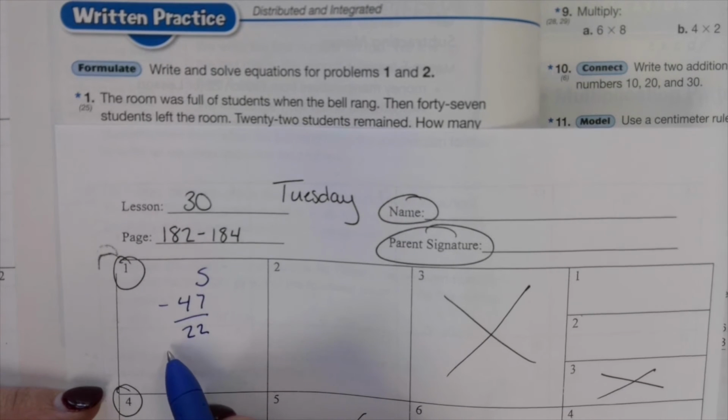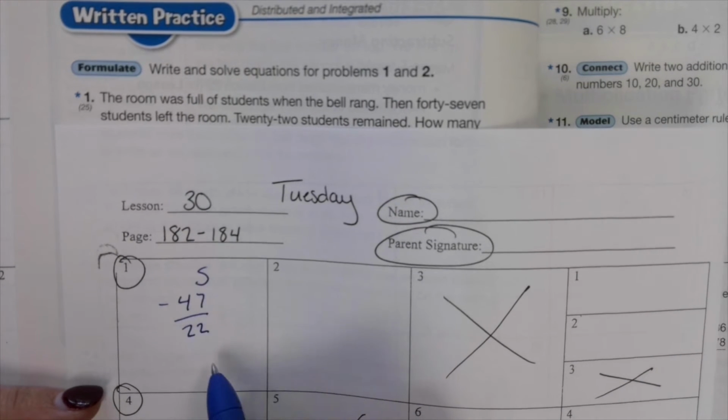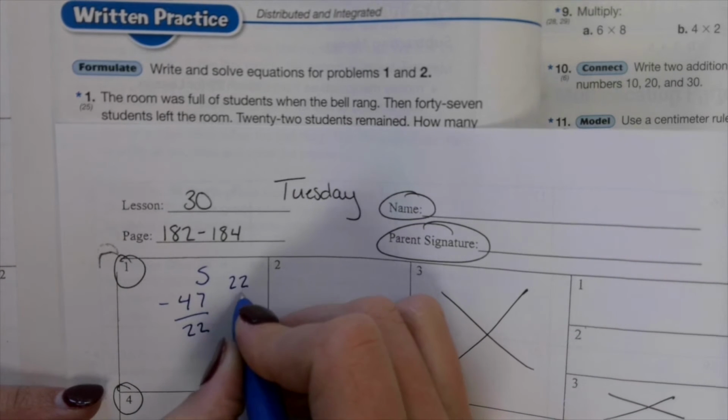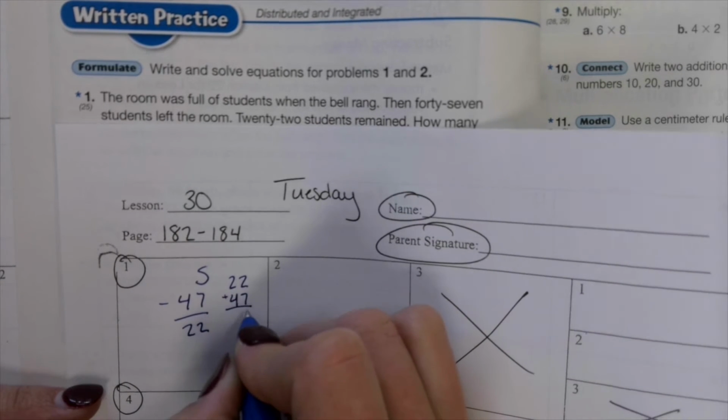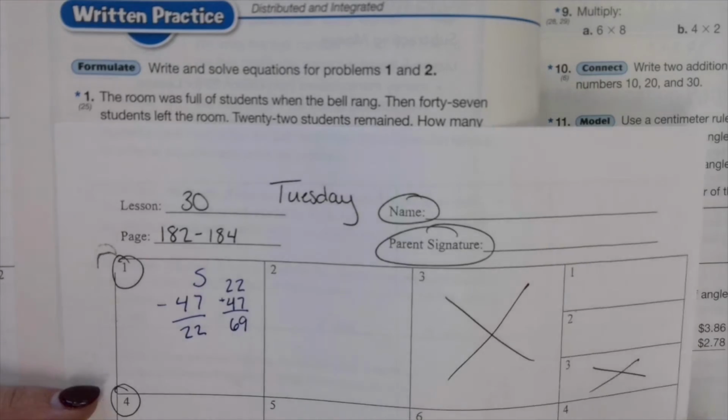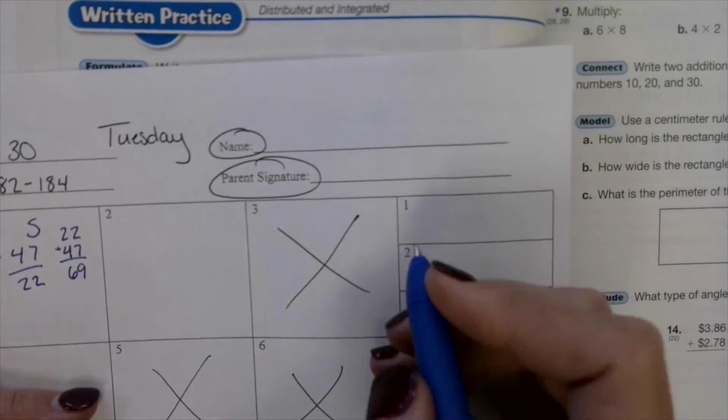Well, the missing number is in a subtraction sentence. My missing number is first, so I have to add. Let's do 22 plus 47. You get 69 students.